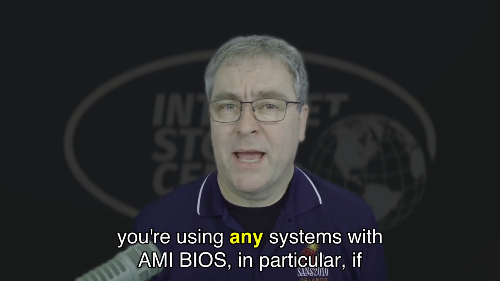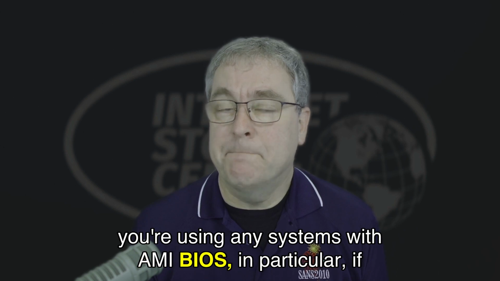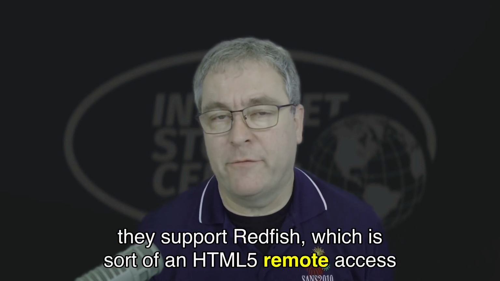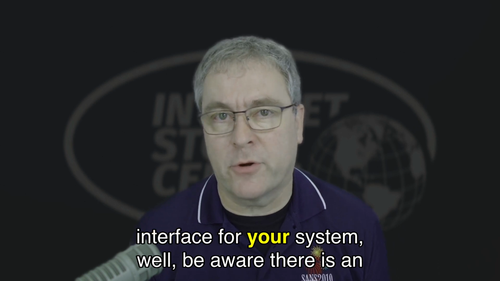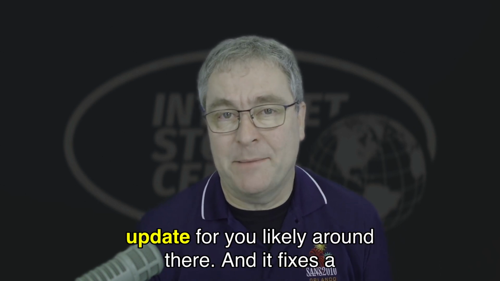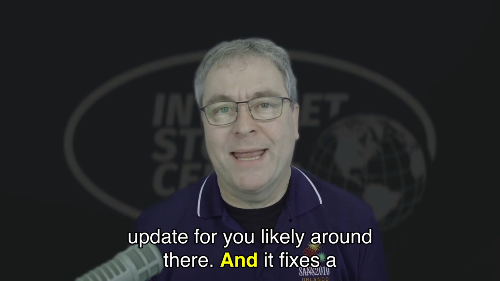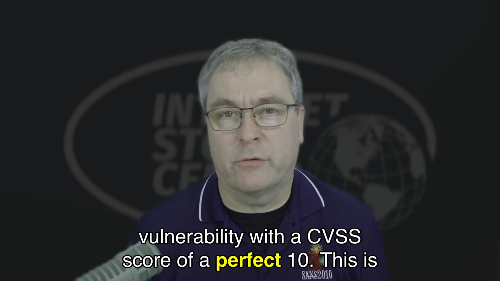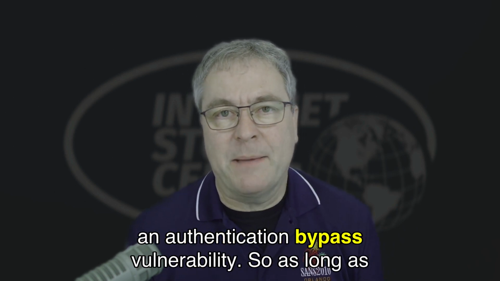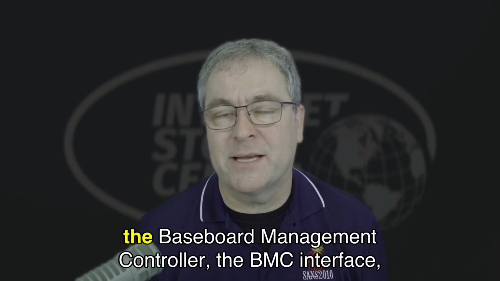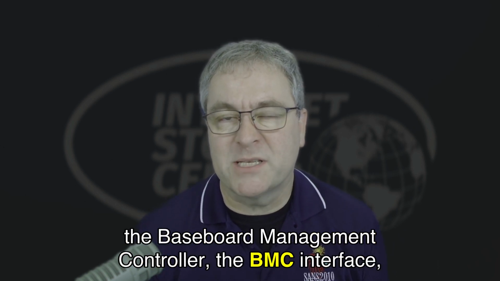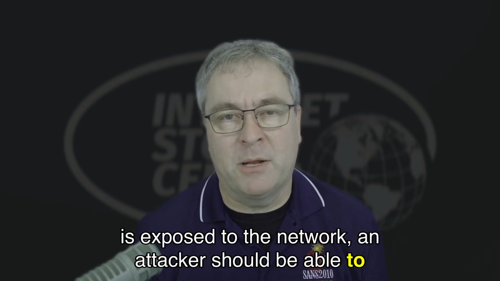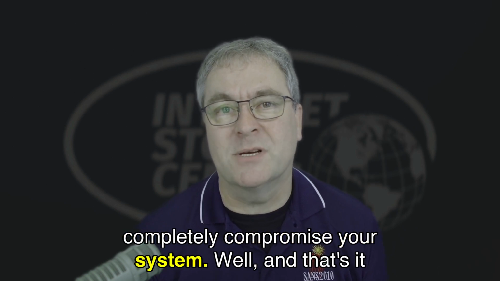And if you're using any systems with AMI BIOS, in particular, if they support Redfish, which is sort of an HTML5 remote access interface for your system, well, be aware there is an update for you likely around there, and it fixes a vulnerability with a CVSS score of a perfect 10. This is an authentication bypass vulnerability, so as long as the baseboard management controller, the BMC interface, is exposed to the network, an attacker should be able to completely compromise your system.